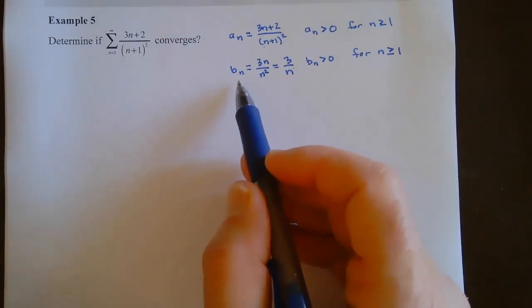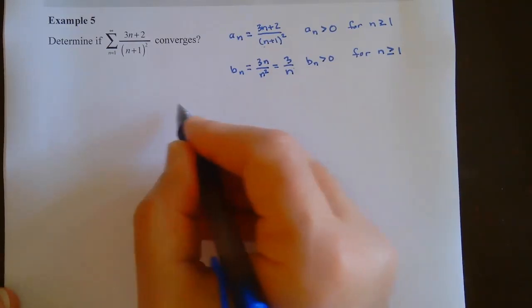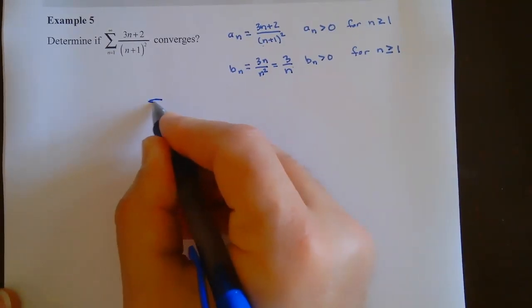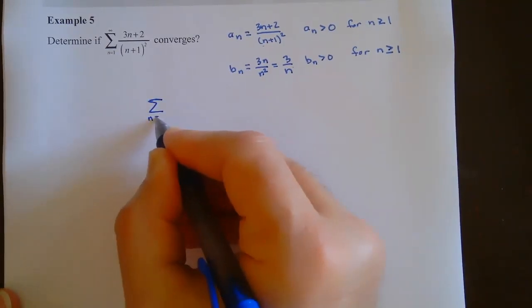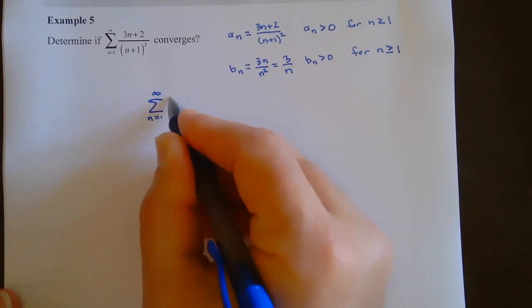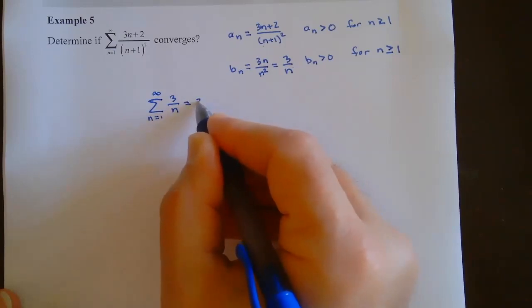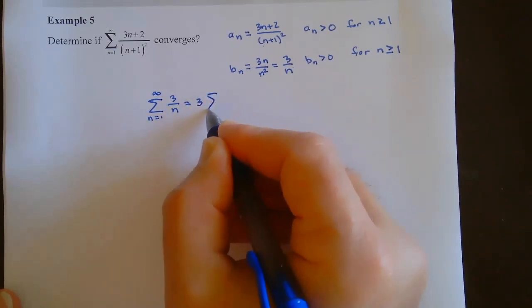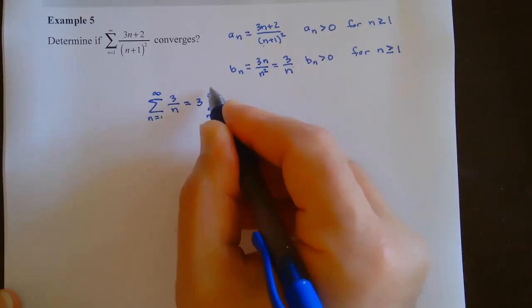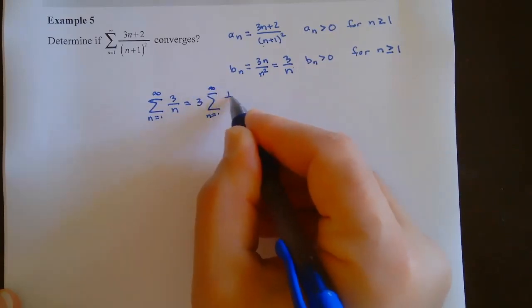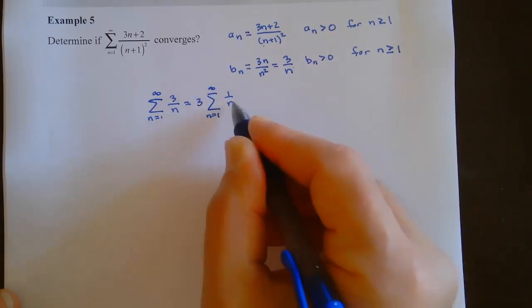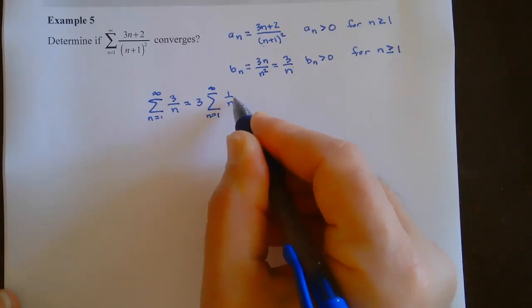So we know that the series from n equals 1 to infinity of 3 over n is equivalent to 3 times the sum from n equals 1 to infinity of 1 over n, and our power for the n is 1 right here.